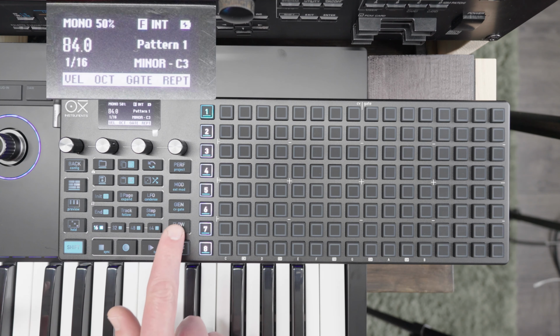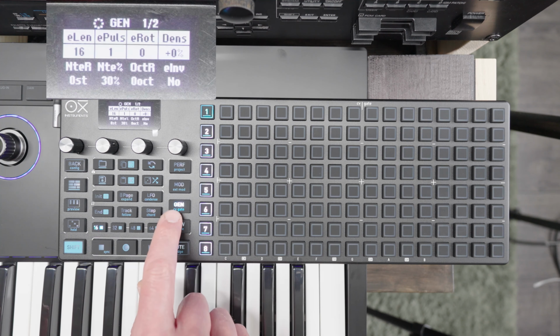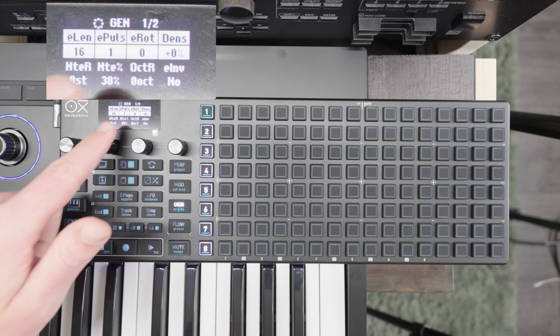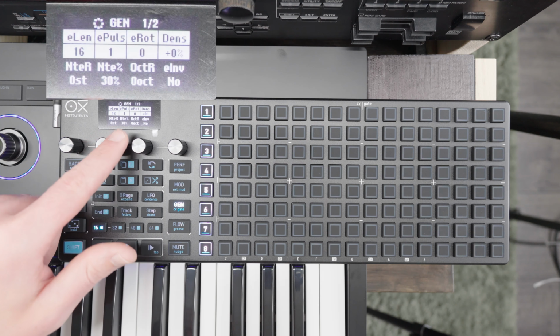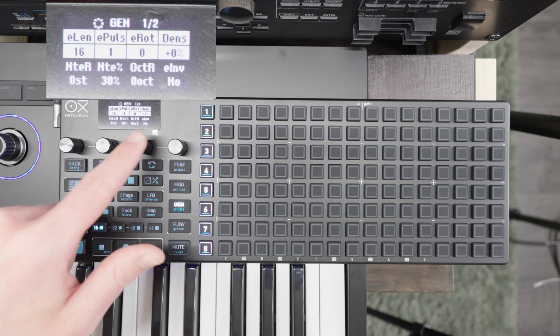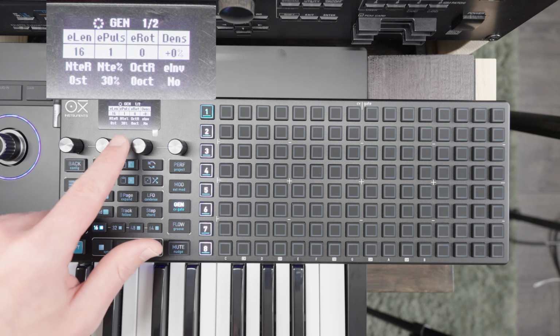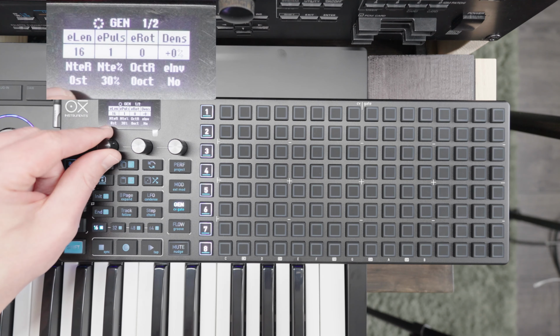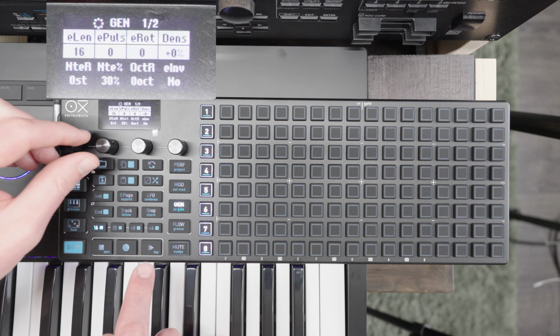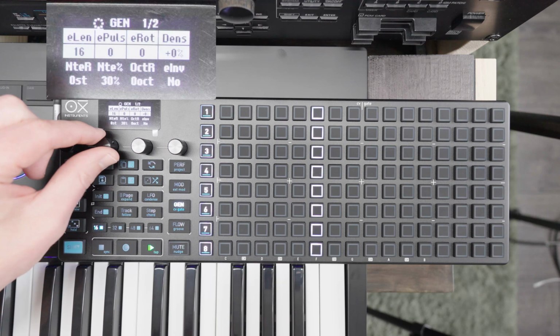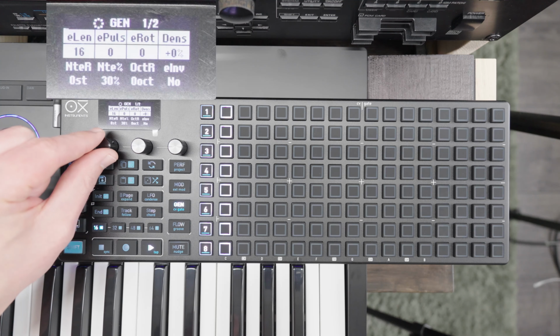To get to the generator, you press this button here, it says Gen, and you get this menu. You have your Euclidean pattern generator with density, and you have your node randomization. So we'll start with the Euclidean pattern generator. I'll start the playhead. There are 0 steps now.